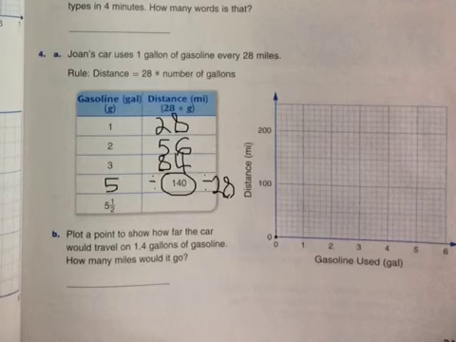Well, what would 5.5 be? Well, we now understand that 5 is 140, and then what's half of 28? Because it's half. Remember, 28 times a half is half of 28. That would be 14. 140 plus 14 is 154. Okay, now we have to graph it.